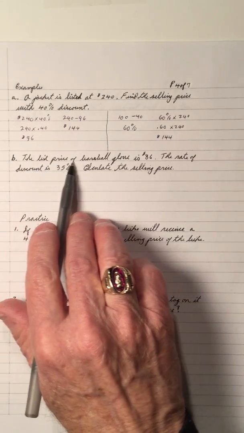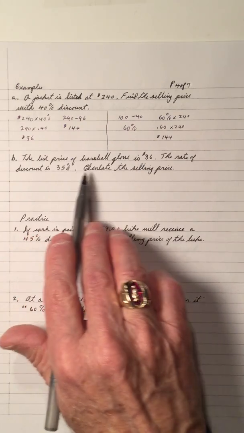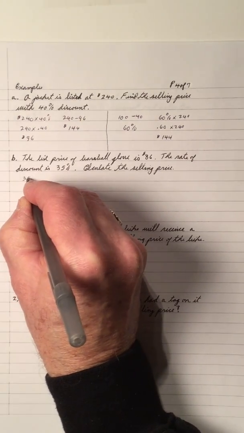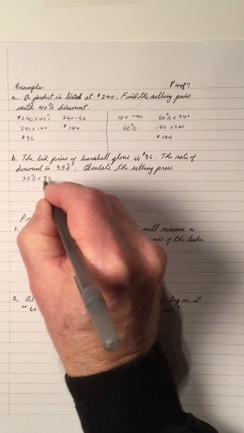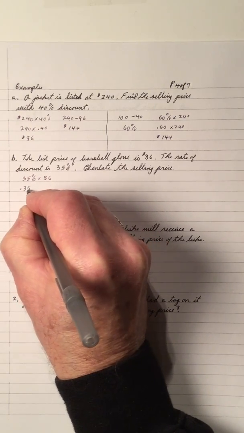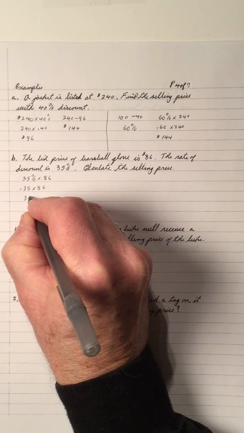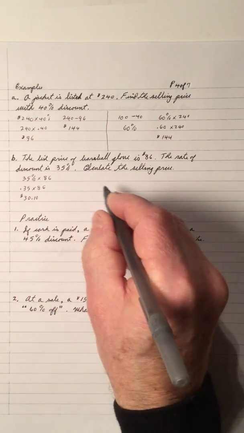B, the list price of a baseball glove is $86. The rate of discount is 35%. Calculate the selling price. So 35% discount times the $86. Decimal 35 times 86 gives $30.10 when you work your calculator.